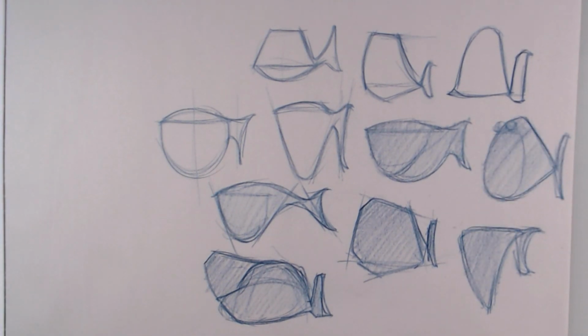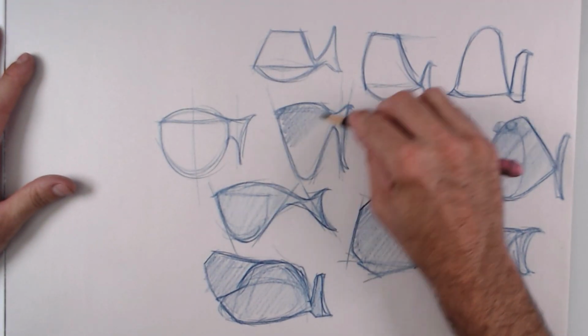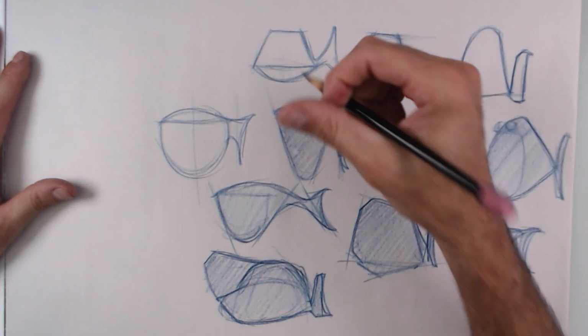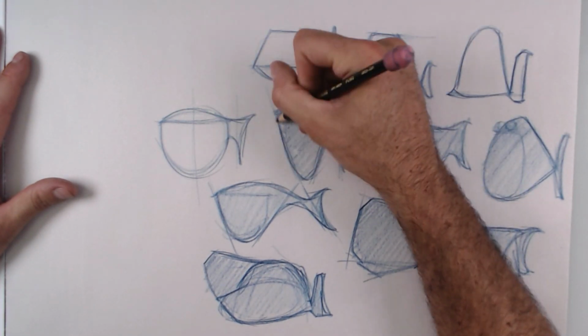Okay. All right. Do these real quick. What's cool is I can just sort of see how they're coming alive a little bit, you know?